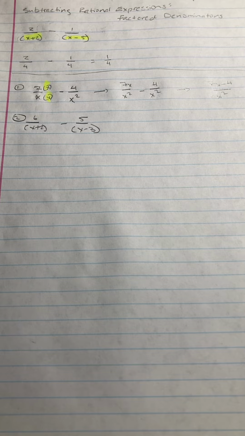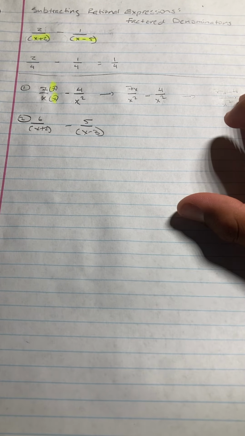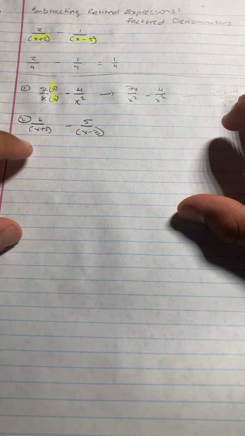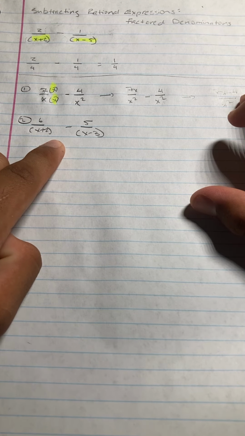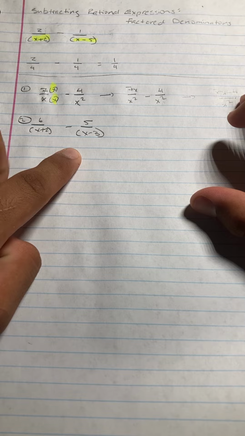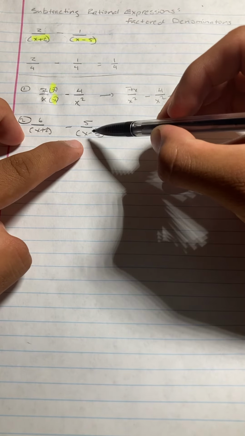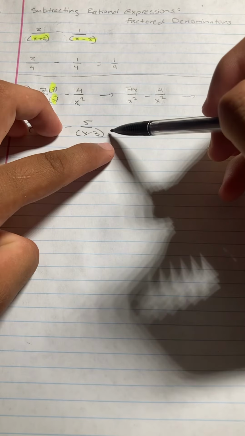Awesome. So our next question is 6 over x plus 2 minus 5 over x minus 3. Let me make that better. To go about this question, we would have to make sure that these two denominators are common, right? To do this, all we would have to do is multiply this over here and this part over here.